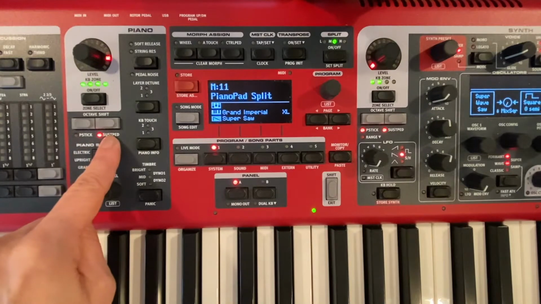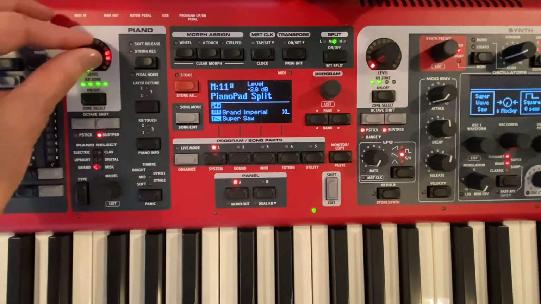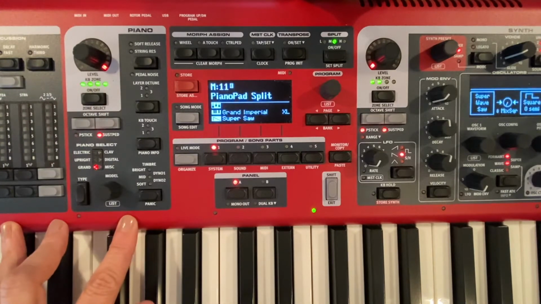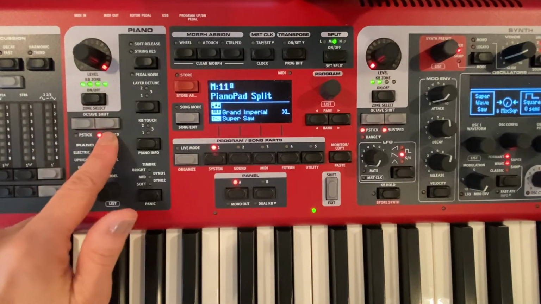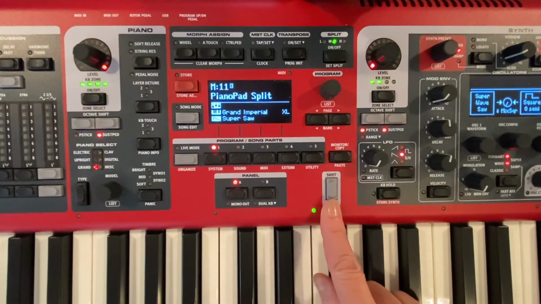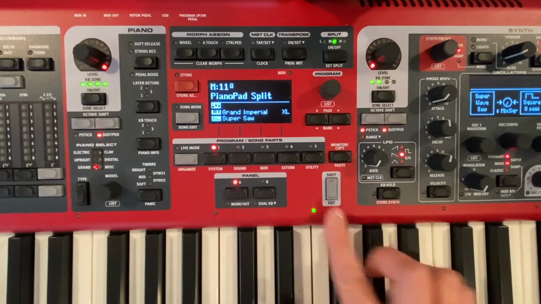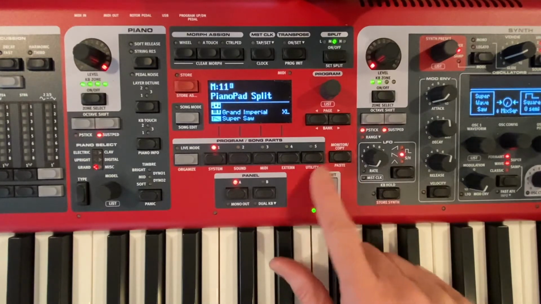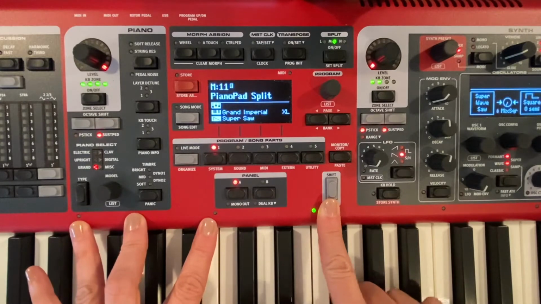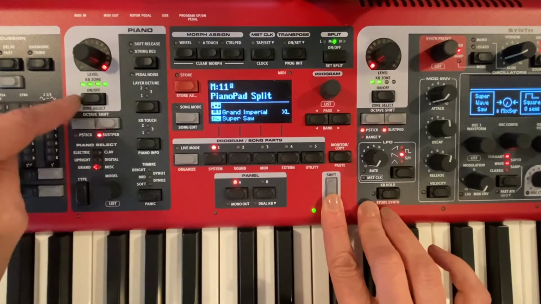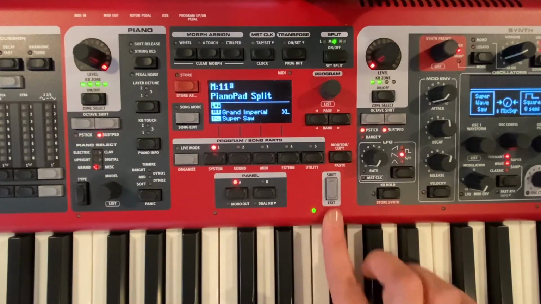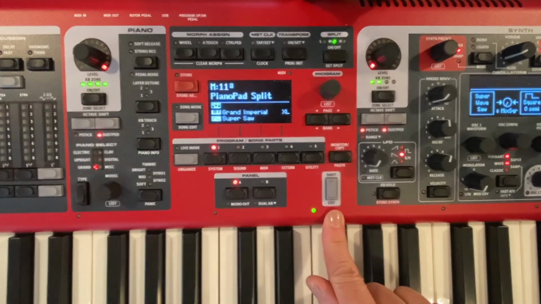You access the main functions simply by turning or pressing the button. To access the sub functions, you'll utilize this main gray button, the shift button, which is how you access and control all the sub functions of the keyboard. So that's very important to know.